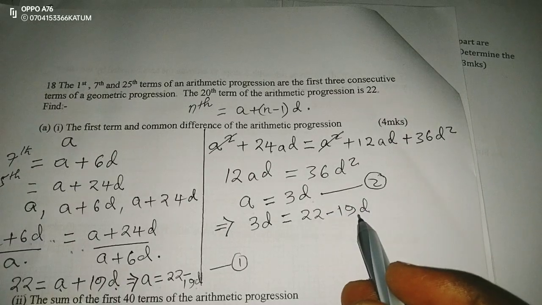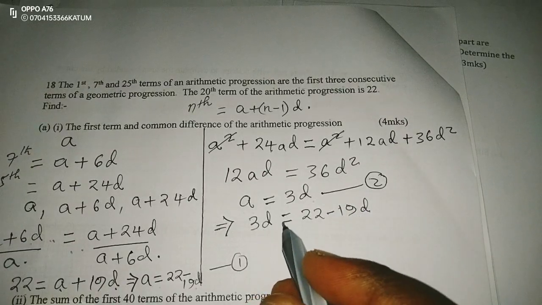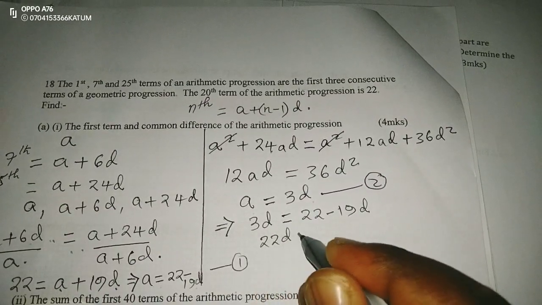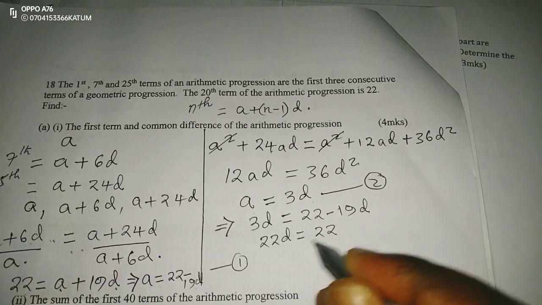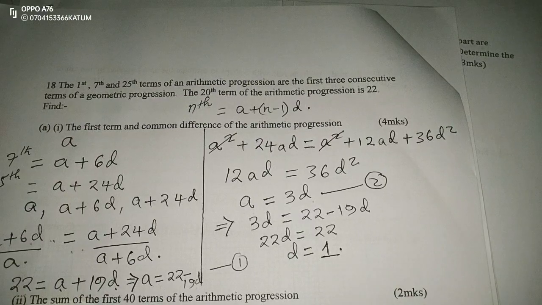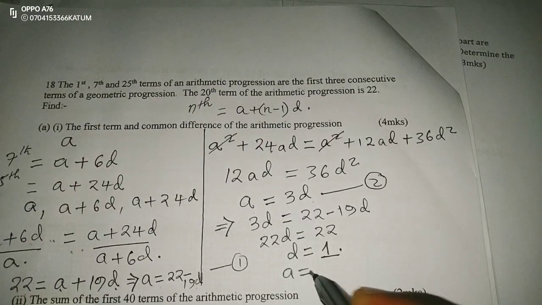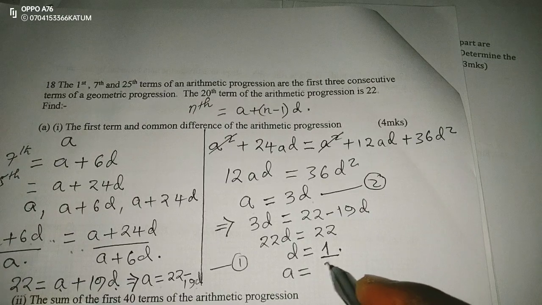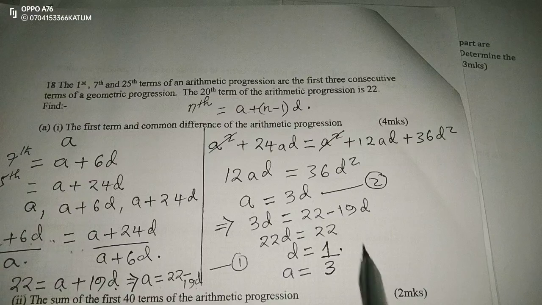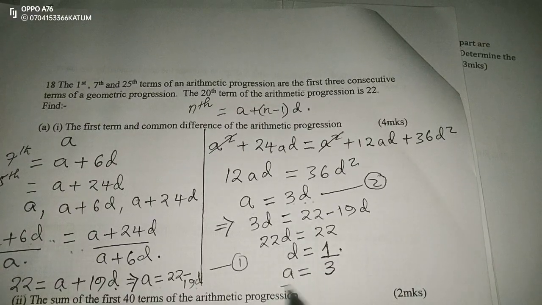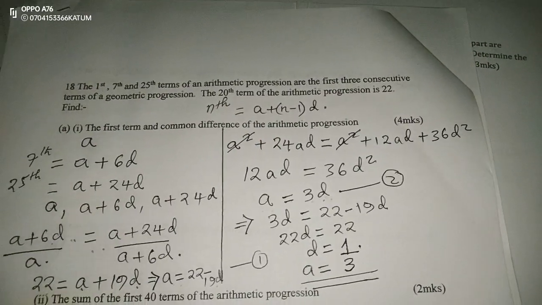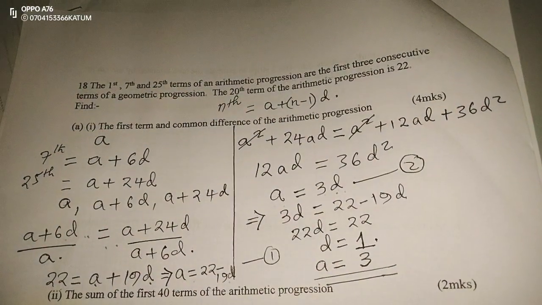That means we can take 19D to this side, whereby it will be added, and we will find that 22D equals 22, and the value of D is going to be 1. Then we can solve the value of A, which is equivalent to 3D, and the value of A is going to be 3 when we multiply the value of D by 3. Therefore, these are the first term and the common difference for the arithmetic progression.